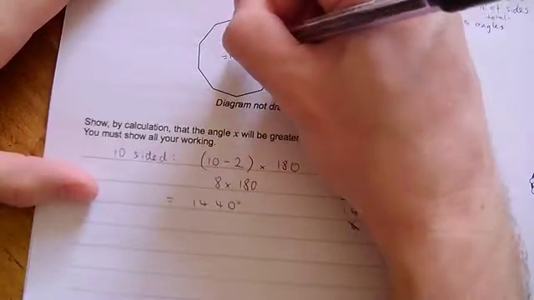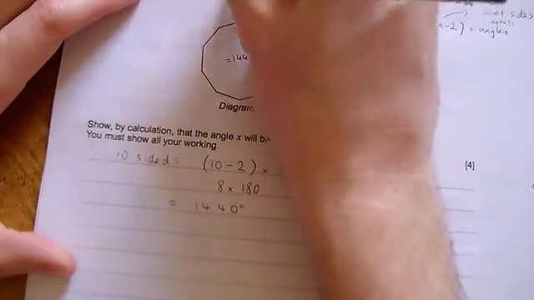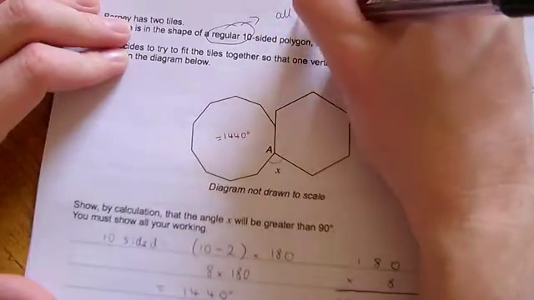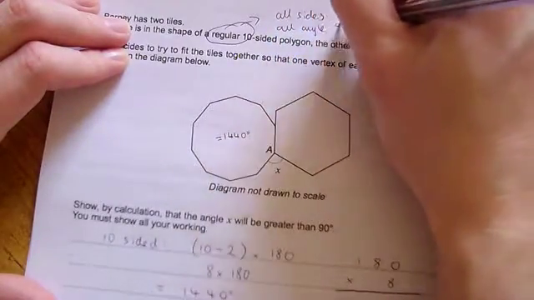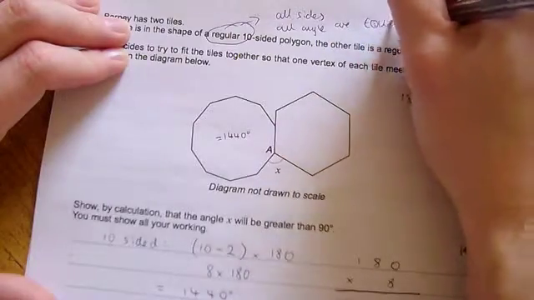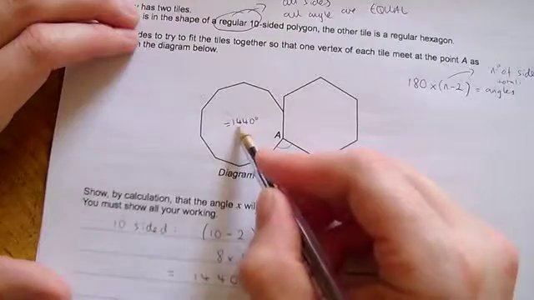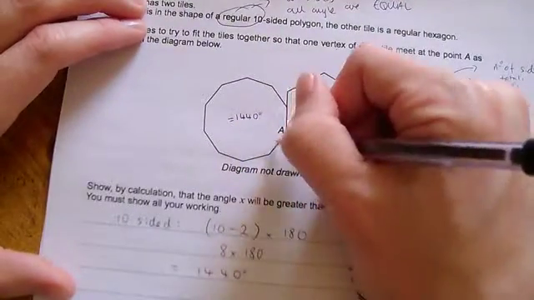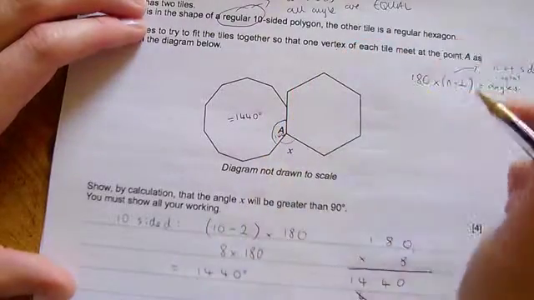We know the whole thing is 1,440. Now, this word here, regular, that means all sides and, more importantly for us, all angles are equal. So if there's 10 angles and the whole shape comes to 1,440, then I need to divide that by 10 to work out this angle here being 144.